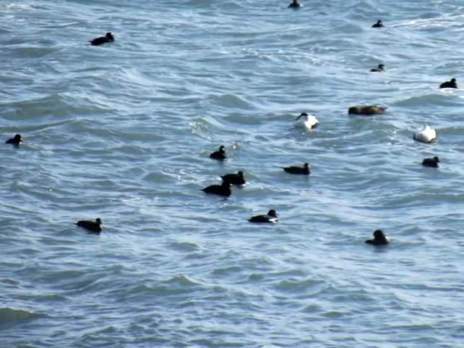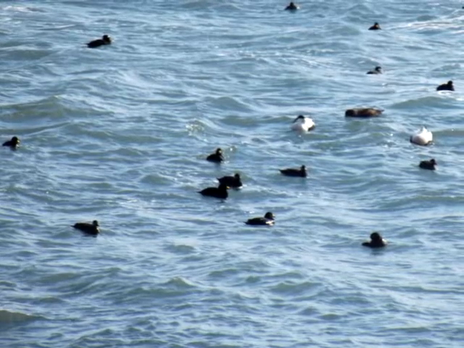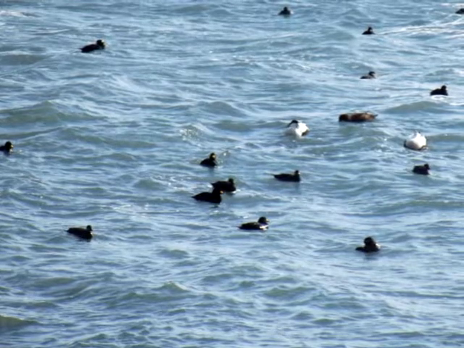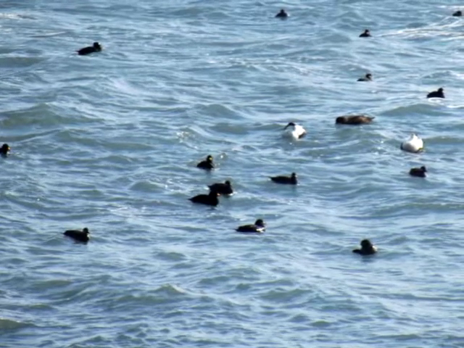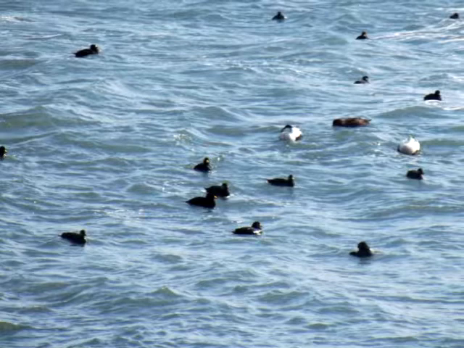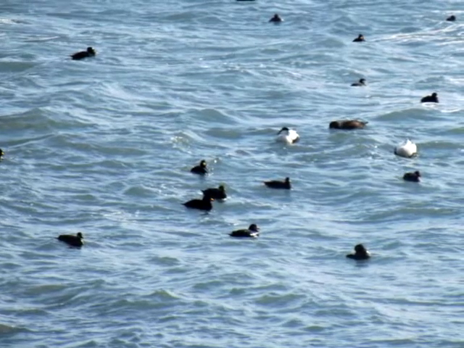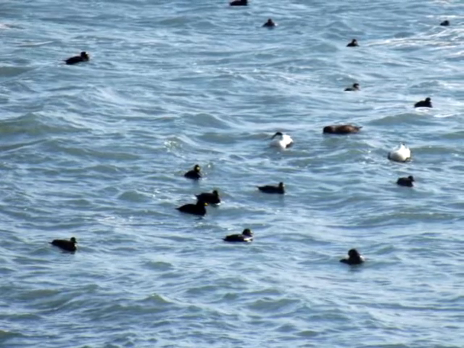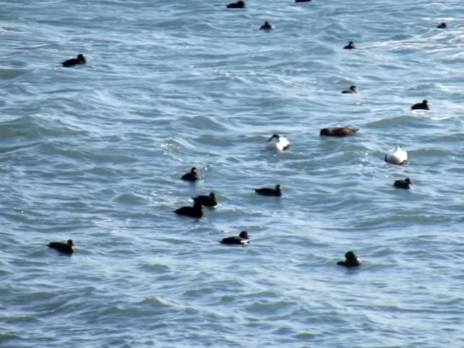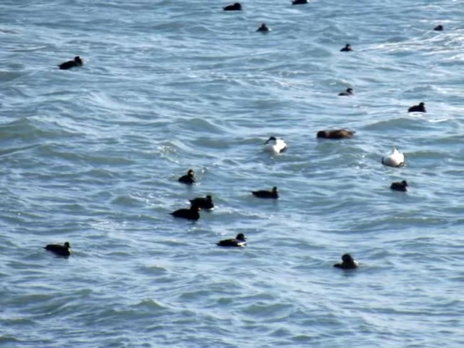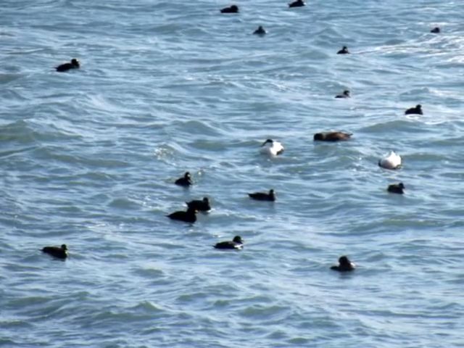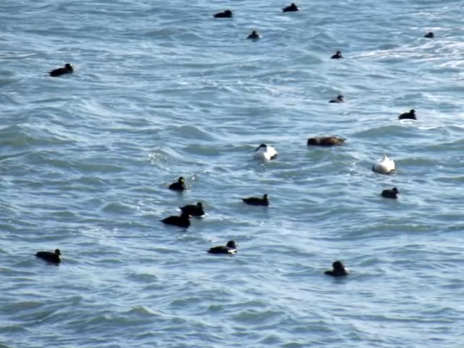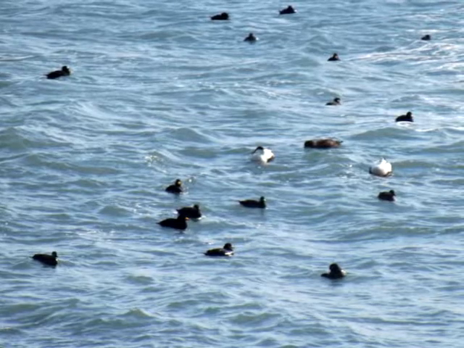Now let's change our focus still again. We're looking here at an overwintering group of ducks off the coast of Rhode Island. This is a mixed species flock. We have these real black birds with the orange beaks are common scoters. And then if you look very carefully, you might be able to see ones with little white stripes on their wings. Those are white-winged scoters. And then the ducks with the big white patches on them are male common eiders.